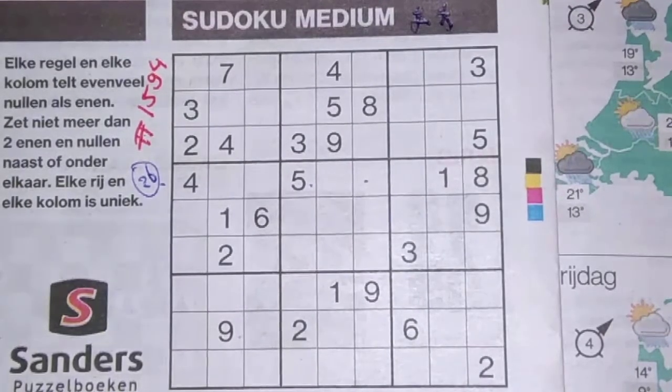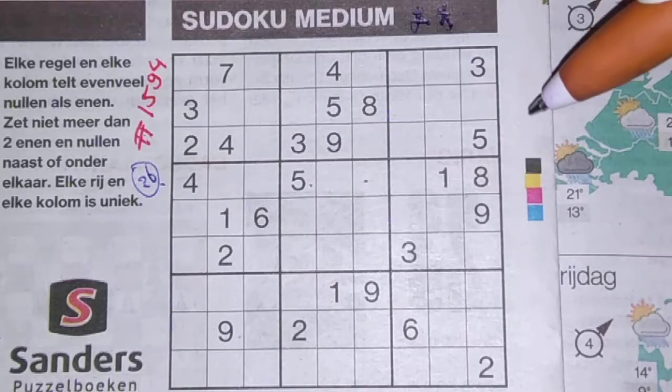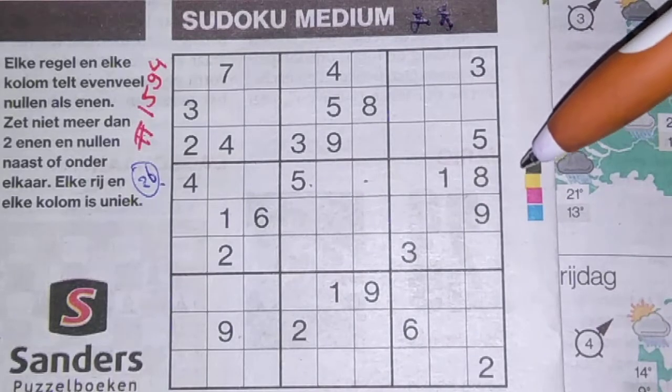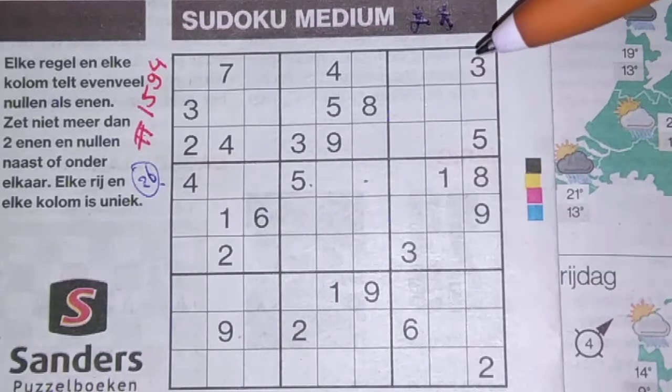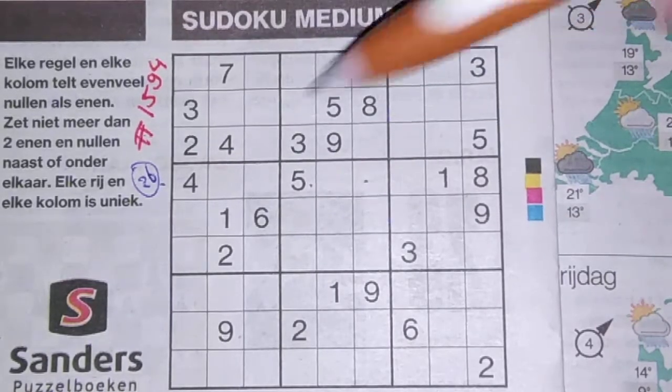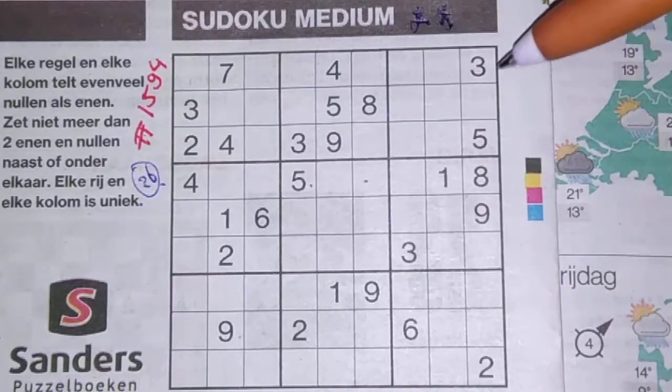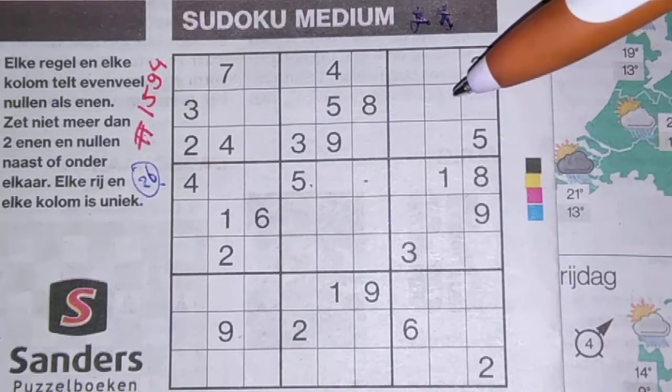Alright, so let's get started. Let me see. Which number can I use? How about the 3? No, we have the 3 here already. Let me see.